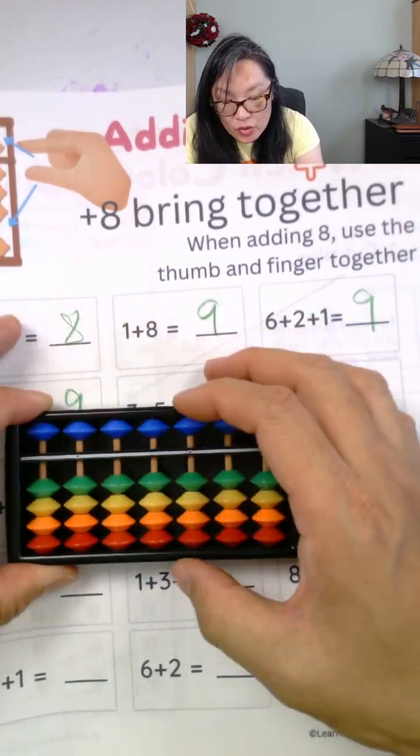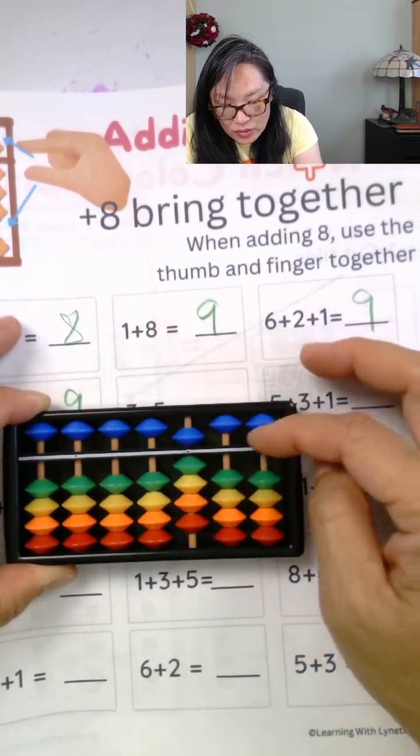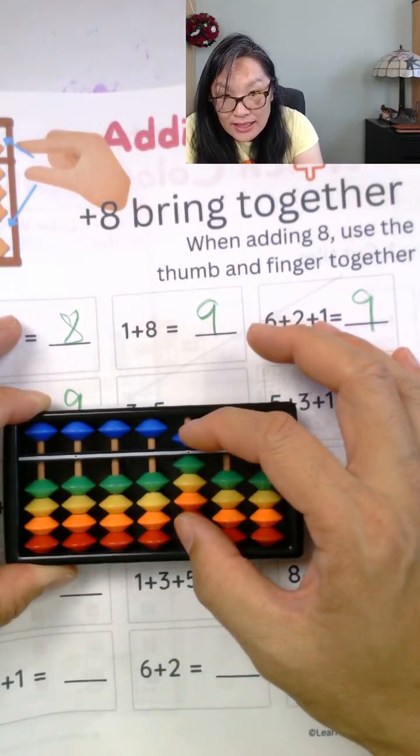If I do 1, I want to add the 8. Add the 8, take away the 8.